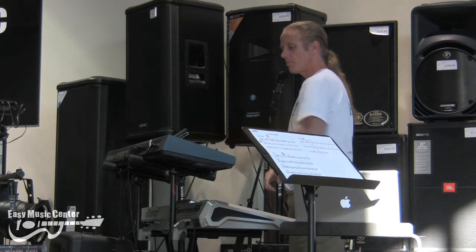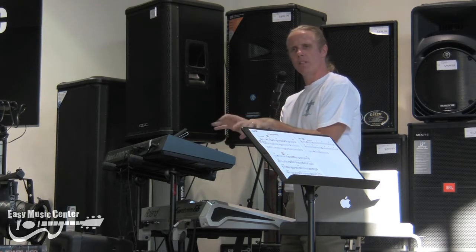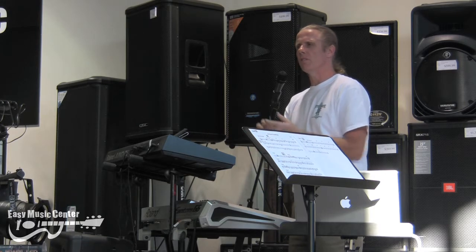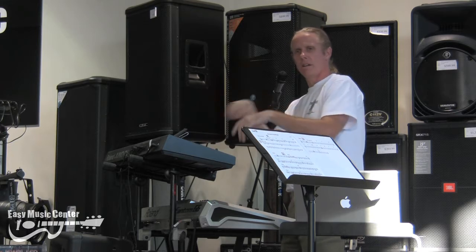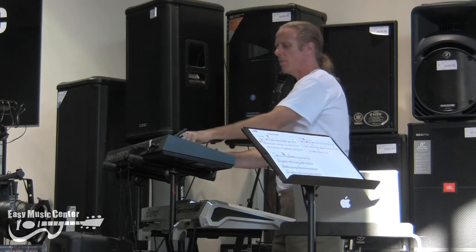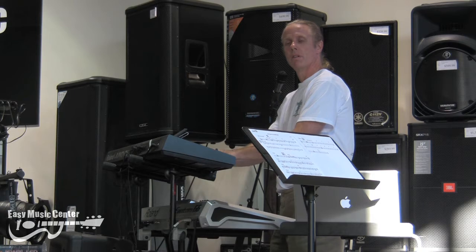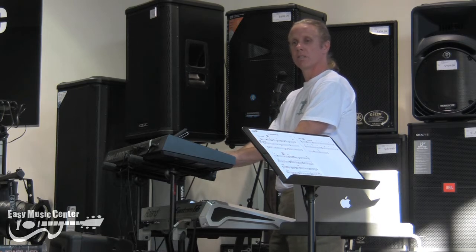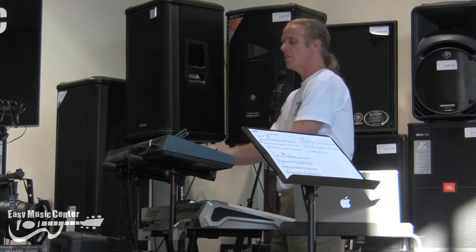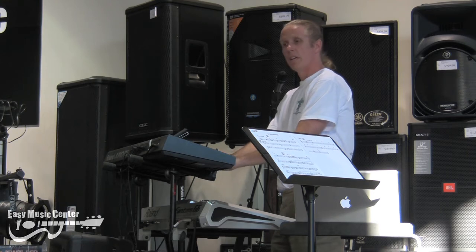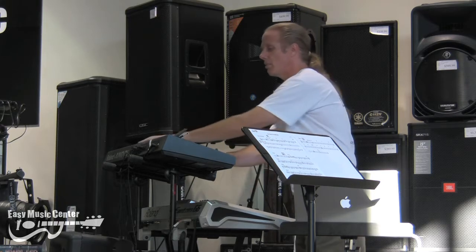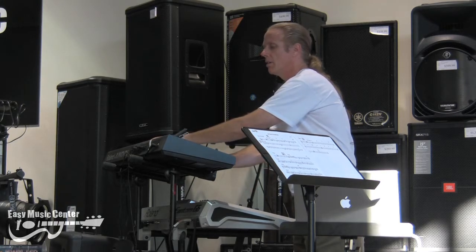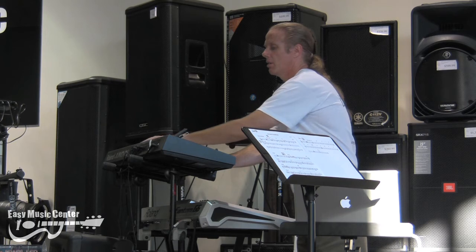Now, there's also arpeggiations, and arpeggiations are basically, it creates a pattern. So if I play this chord on the keyboard, this major 7 chord, if I turn on the arpeggiator, it'll do this kind of thing. Now I can change so many different patterns. Let me just go through a couple of these.